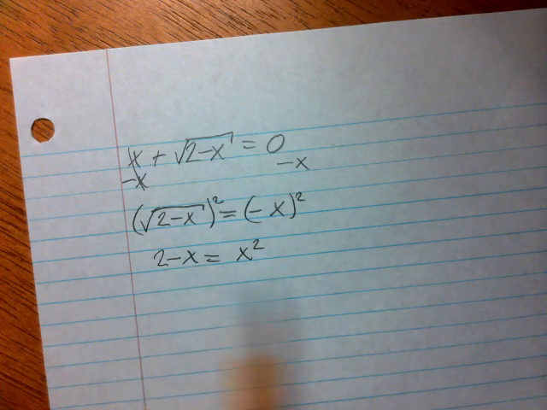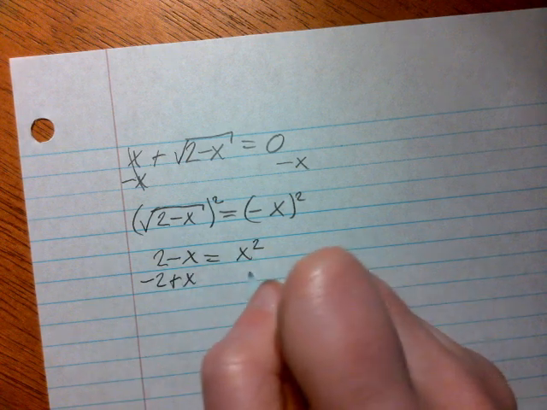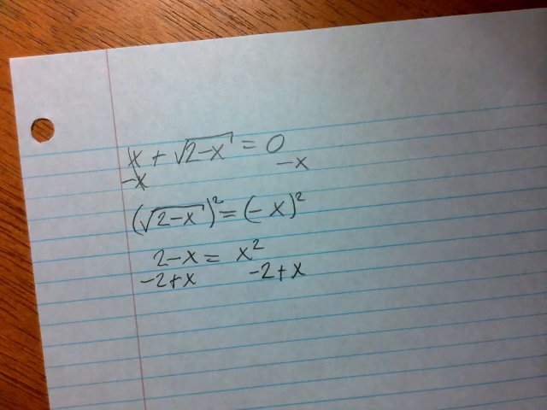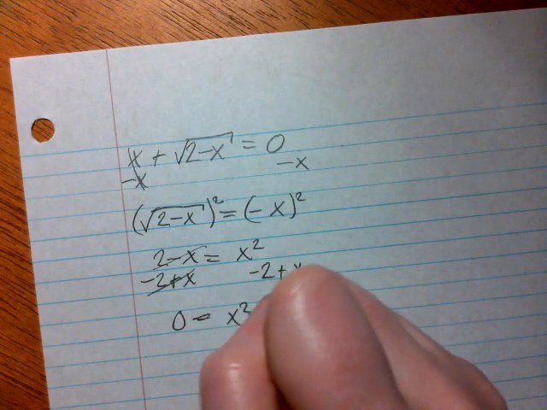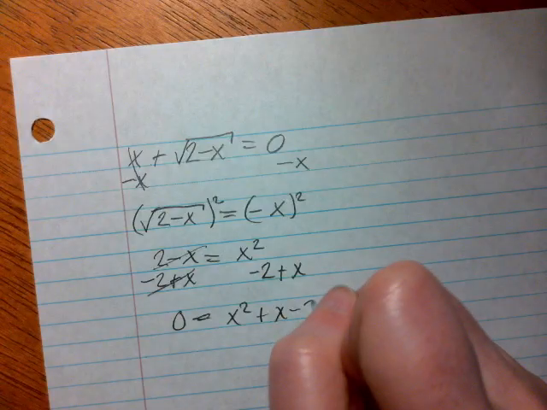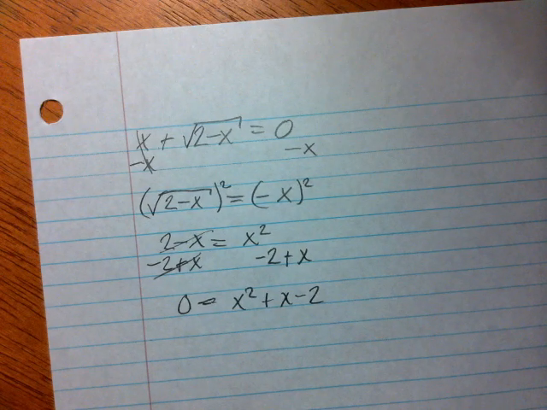So I'm going to move everything to the right. So I'm going to subtract 2 and add x to each side. And that's to cancel out this stuff. So I'm going to have 0 equals x squared plus x minus 2. Writing everything in order there so I can go ahead and factor it.